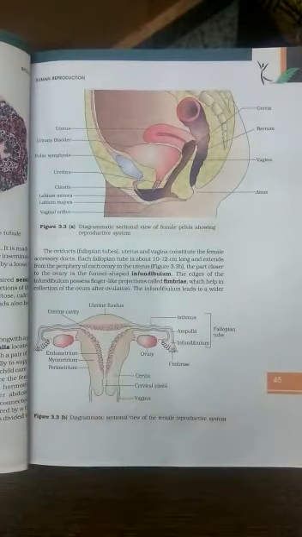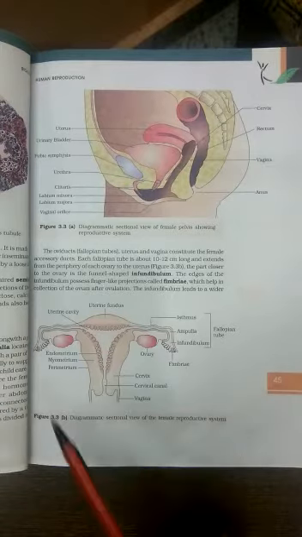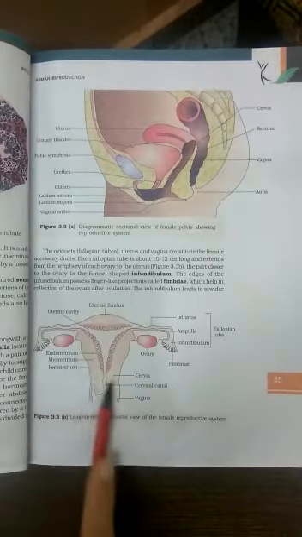These three structures constitute the accessory ducts, and each fallopian tube is 10 to 12 centimeter long and extends from the periphery of each ovary to the uterus. So remember, the fallopian tube starts from one end of the ovary and it goes up to the other end of the ovary and joins with the uterus.